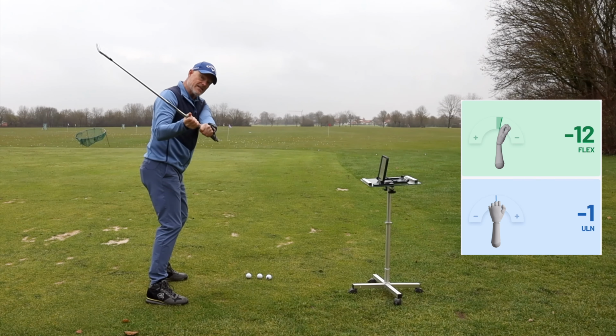This will be helped by the weight of the club. In fact, if you want to get a better feeling from this, just get a TheraBand, hang it from the wall and pull on the TheraBand.